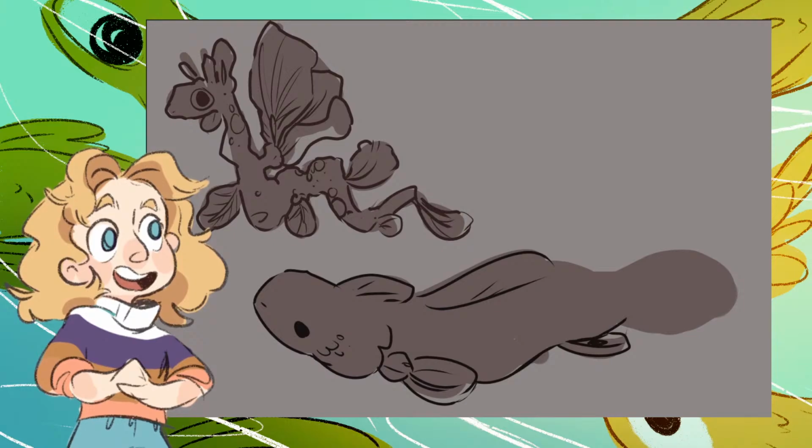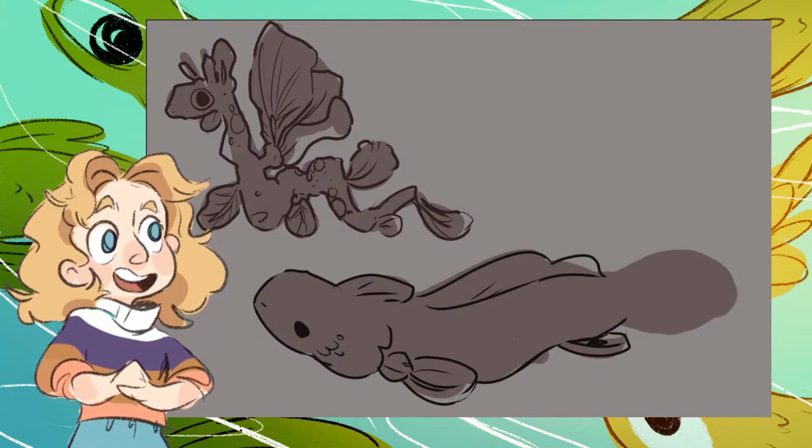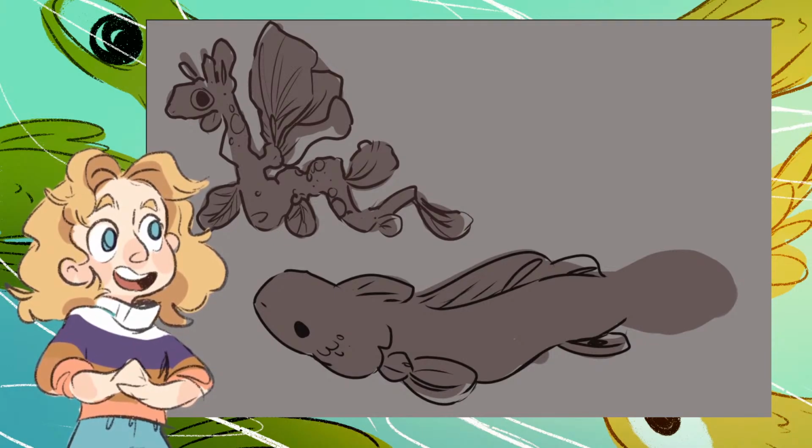I don't even know what kind of environments these fish are living in. All I know is I like drawing them. They have funky little shapes. I like that about him.